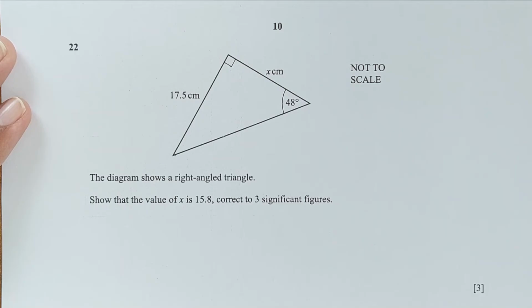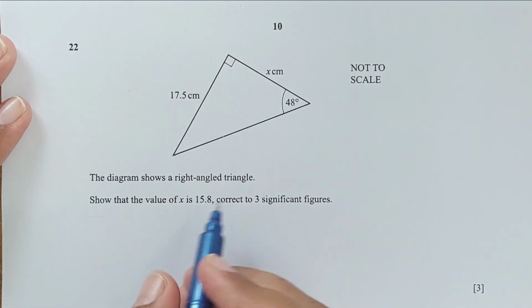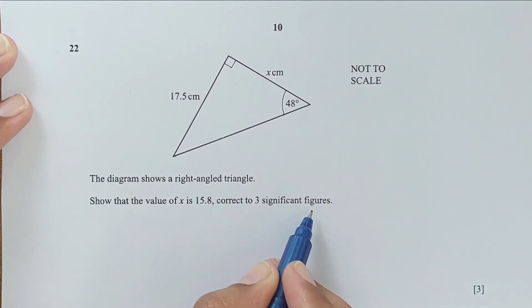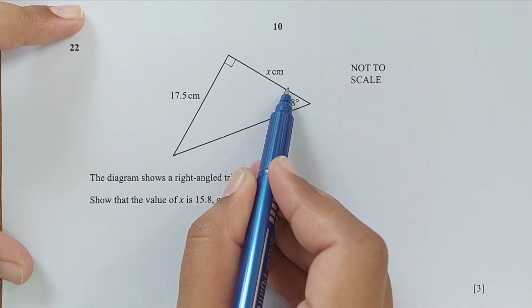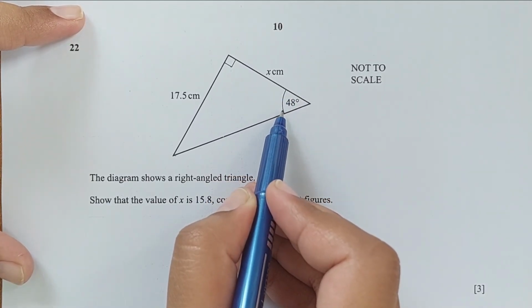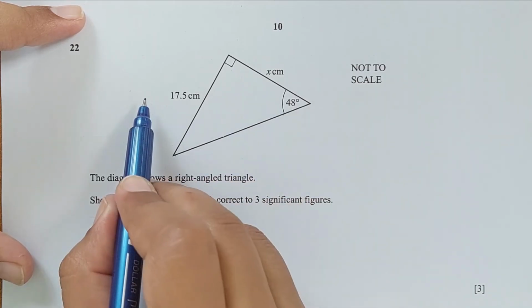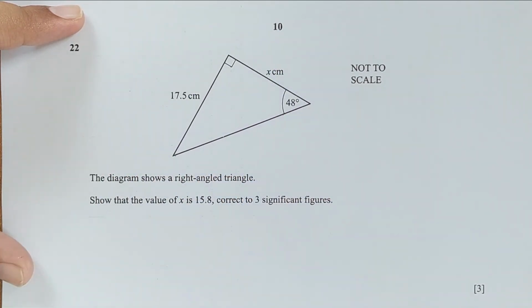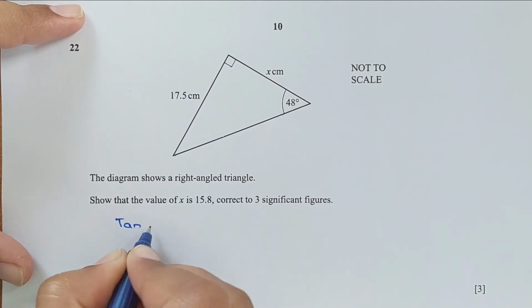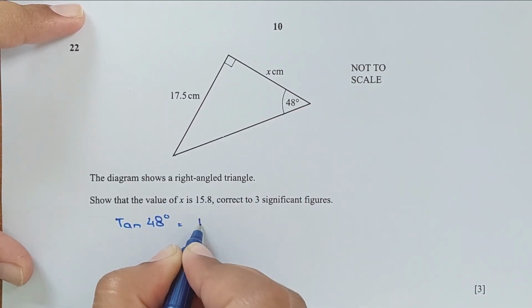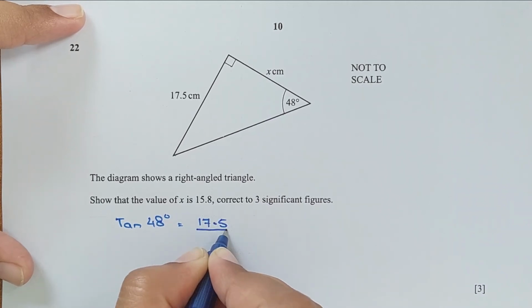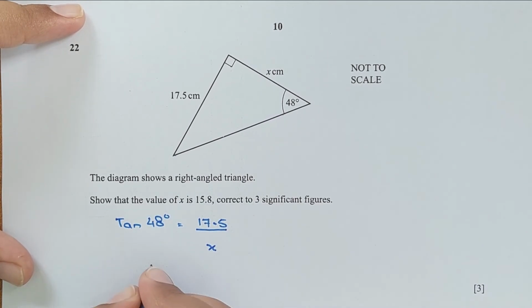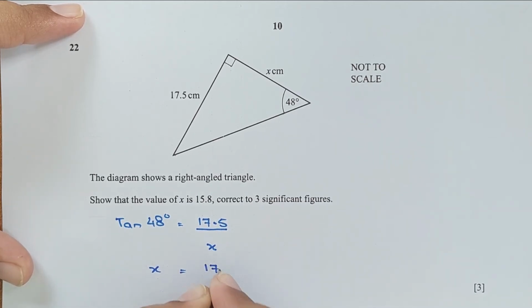Question number 22. The diagram shows a right angle triangle. Show that the value of x is 15.8, correct to 3 significant figures. So if it is a right angle triangle, we have the angle x. We can use the trigonometric ratios, right? So the opposite and the adjacent and hypotenuse. So we can use tangent. We can say tan 48 degrees is the opposite side, 17.5 centimeters, over the adjacent side, x centimeters. So we can calculate x by doing 17.5 divided by tangent of 48 degrees, right?